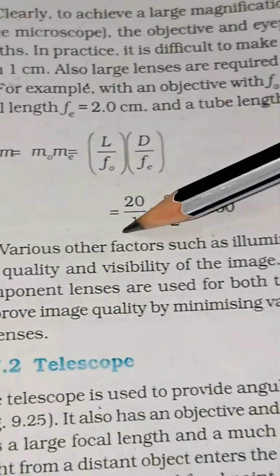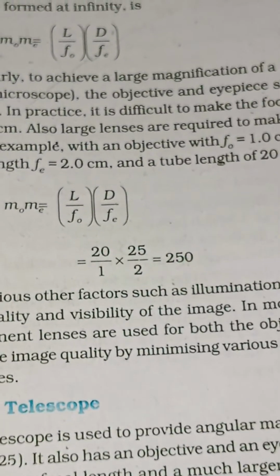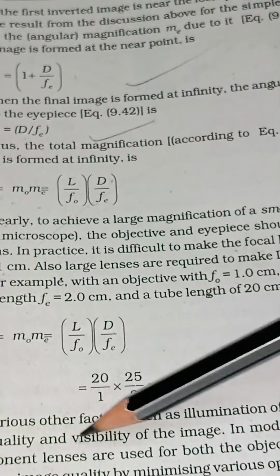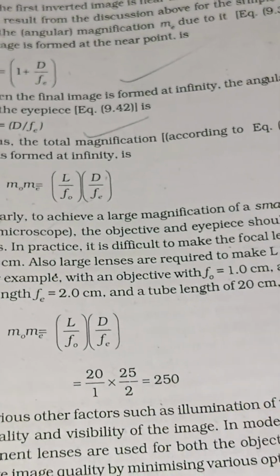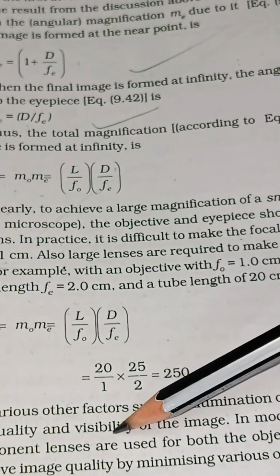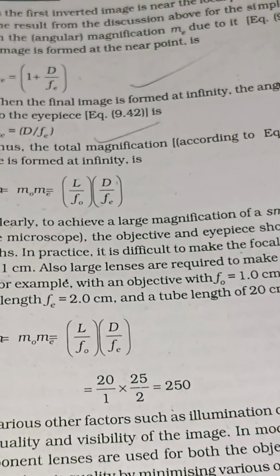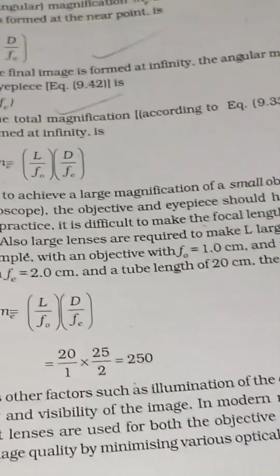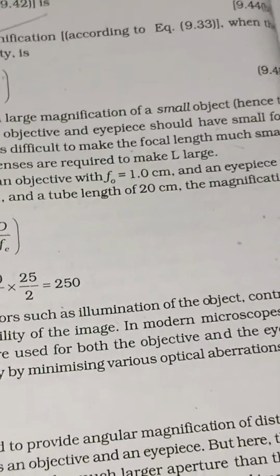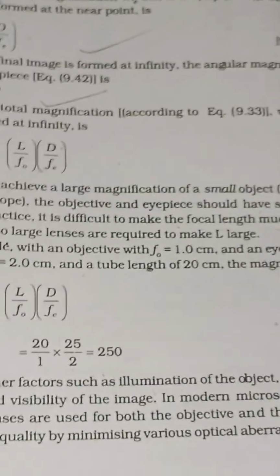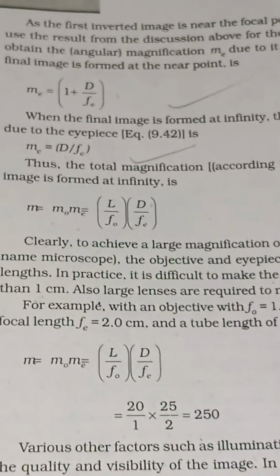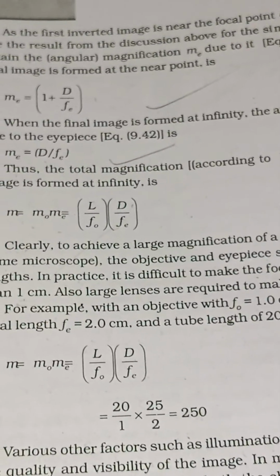Various other factors, such as the illumination of the object, contribute to the quality and visibility of the image. In modern telescopes and microscopes, multi-component lenses are used for both the objective and the eyepiece to improve image quality by minimizing the various optical aberrations in lenses. So this is the presentation of this chapter.